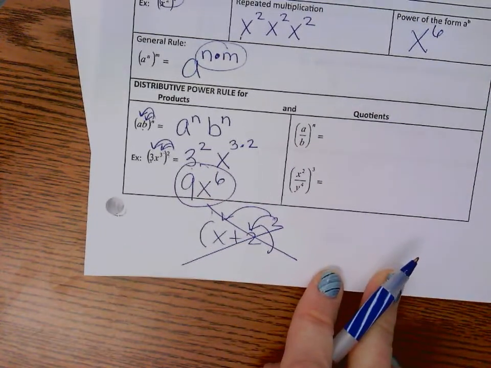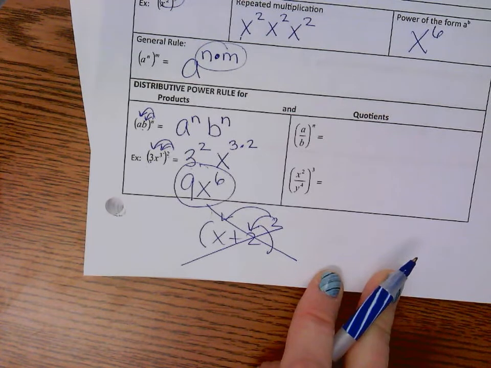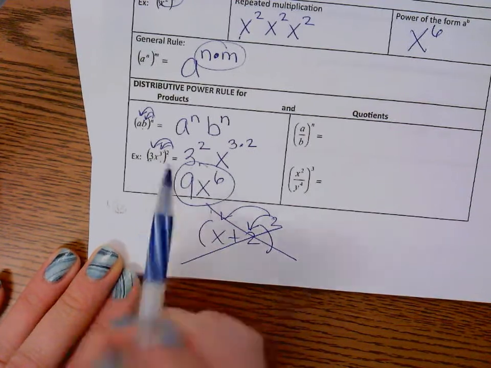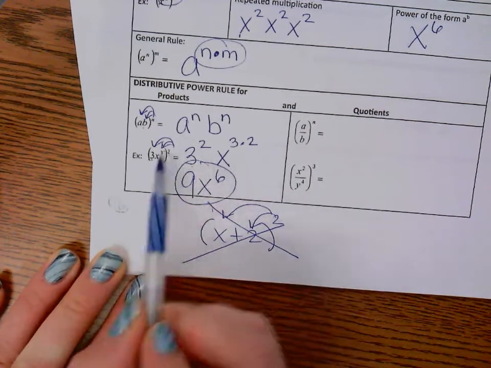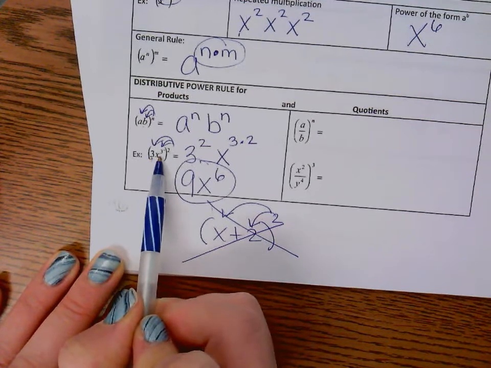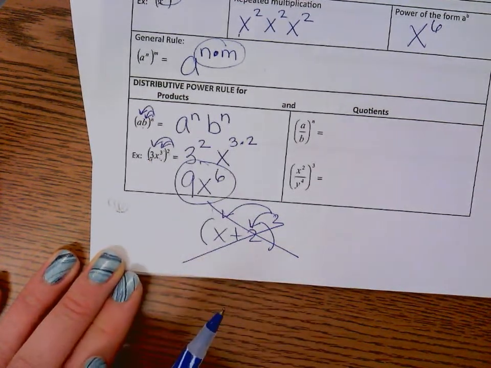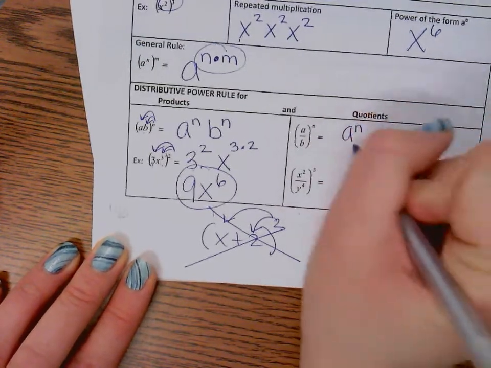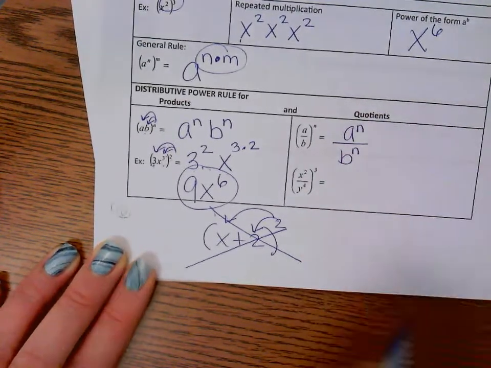They'll put 3x to the 6th. So these are separate, they're not factors. They're separate parts of this problem, right? 3 is being multiplied by x cubed, so they both get distributed to. And then same thing, even if you have a fraction, you have to distribute it to the numerator and to the denominator.